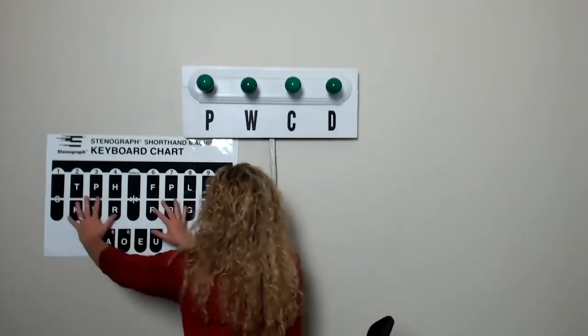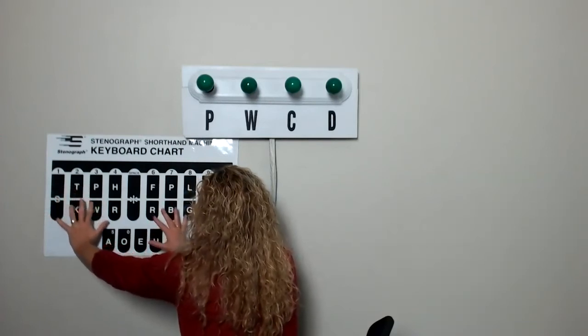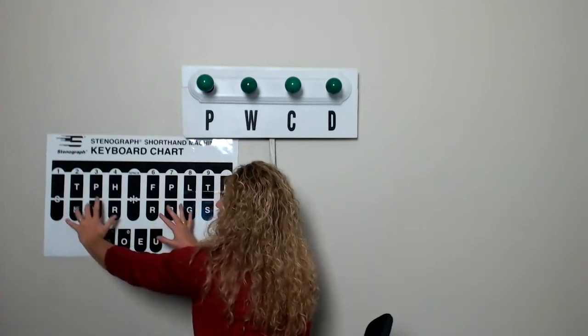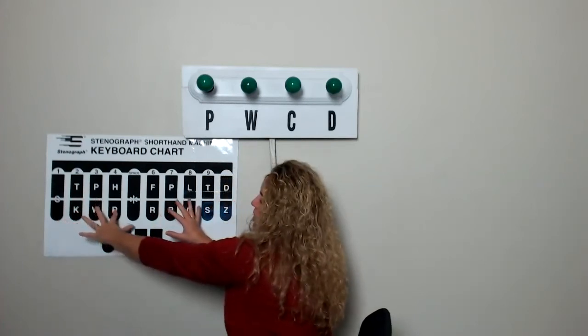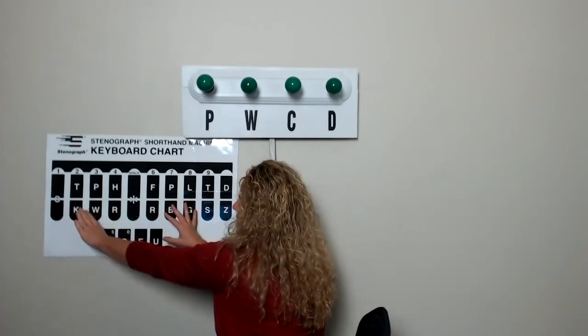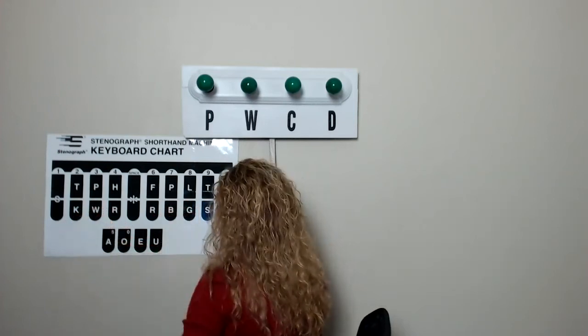Then you're going to see the S, K, W, R, A, O. We're reading from the left over to the right. So again, you strike your S with your pinky, lift up. Strike your K with your ring finger, lift up. Strike your W with your middle finger, lift up. Strike your R with your index finger, lift up. Then you're going to strike your A with your left thumb, lift up. Strike your O with your left thumb, lift up.